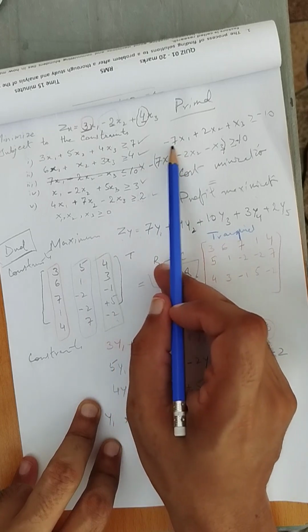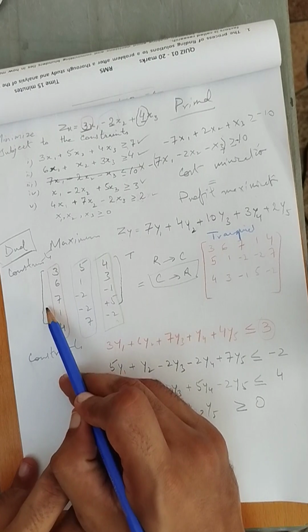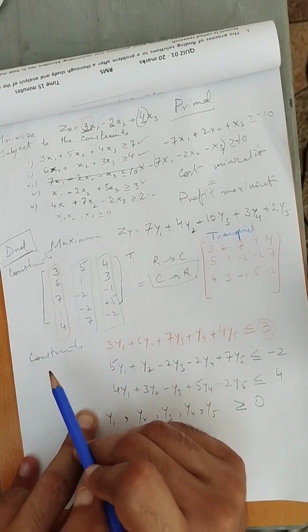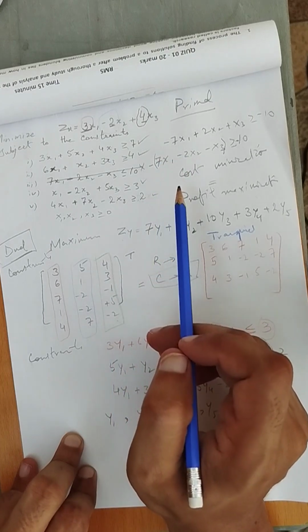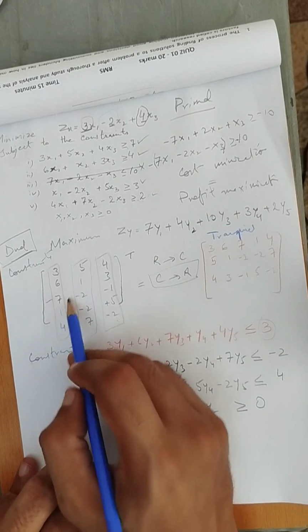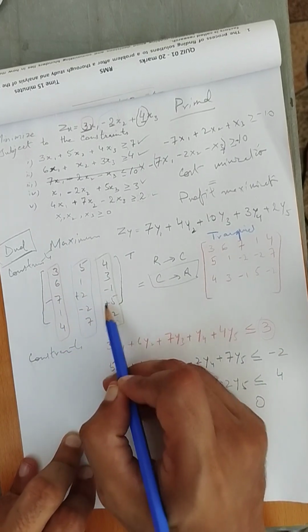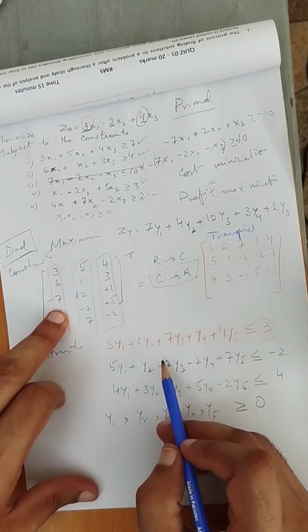So minus 6, 7 x1, these are the matrix over here. They were there. Minus 7 plus 2 and plus 1. Minus 7 plus 2 plus 1.